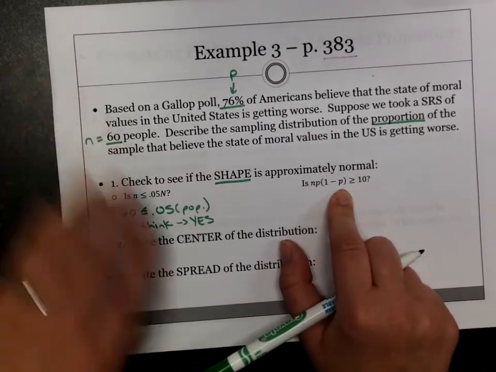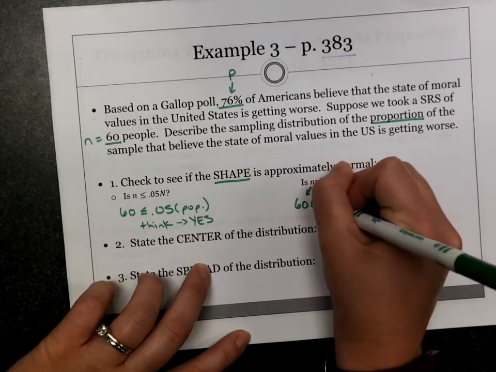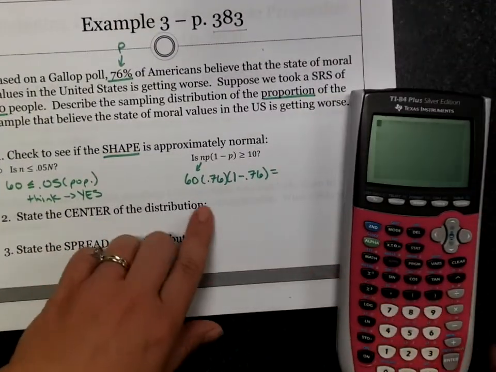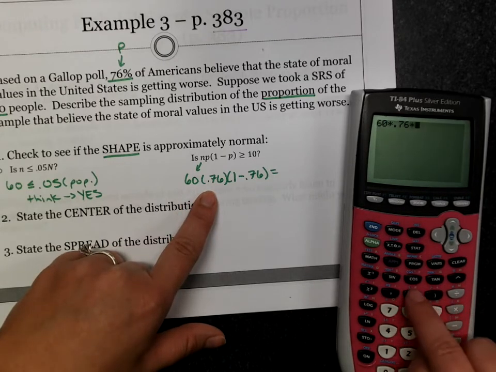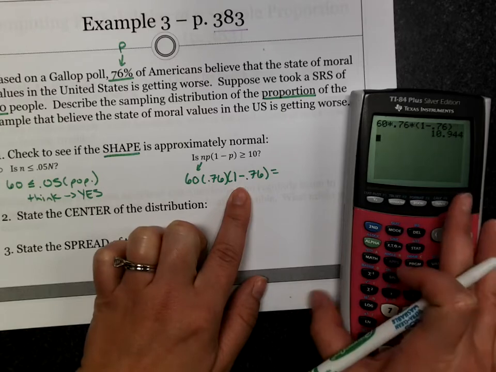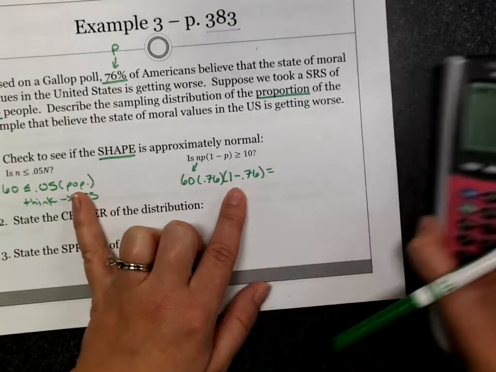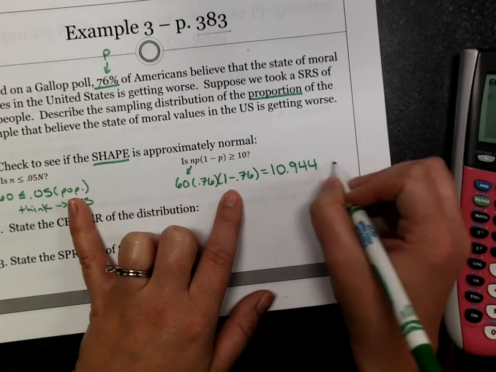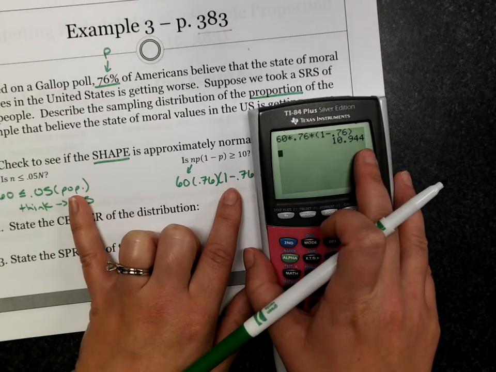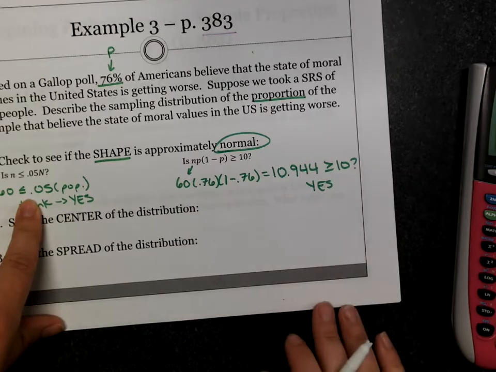The other one we always have to calculate. So we're going to take n, which is 60, p, which we're going to convert to a decimal, 0.76, and then 1 minus 0.76, and we're going to see what we get. We did this back, I believe, in chapter 6. So 60 times 0.76 times parentheses 1 minus 0.76. Most of the time I do this in my head. Otherwise, you can just let the calculator do it. You get 10.944. Is that greater than or equal to 10? Yes, it is. So whatever value you get, as long as it's bigger than or equal to 10, you're fine, and you can say yes. So if this is true and that is true, we can say that the shape is approximately normal.